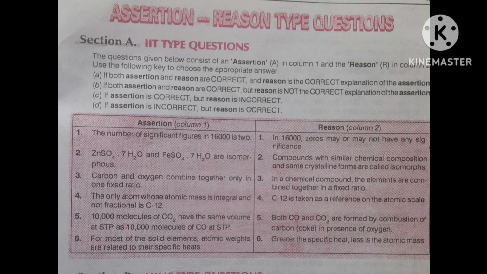Now, what is actually this? The answer I am talking about is A, for the fourth question. A is correct because the assertion statement is right and the reasoning statement is also right. Correct? And the reasoning is the correct explanation of the assertion. Hence, A will apply here.